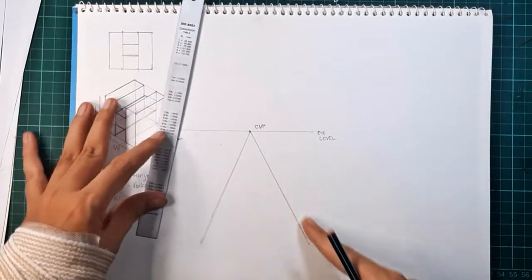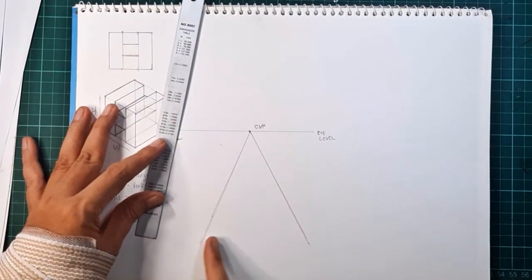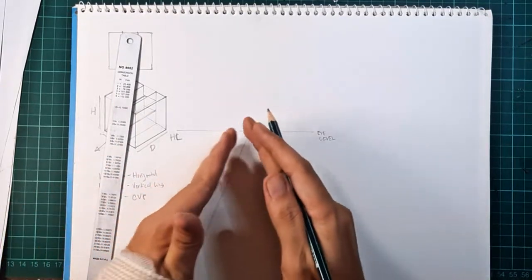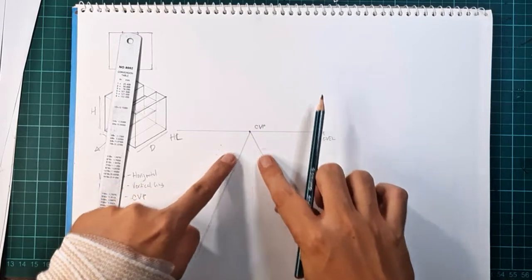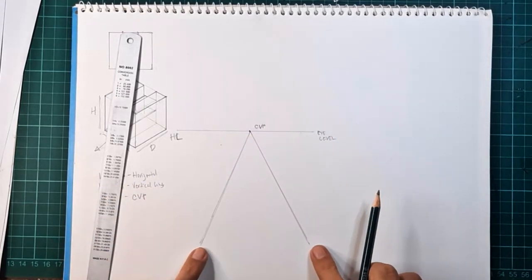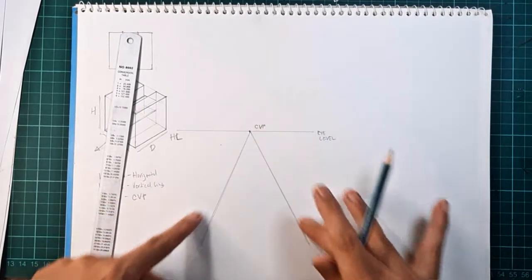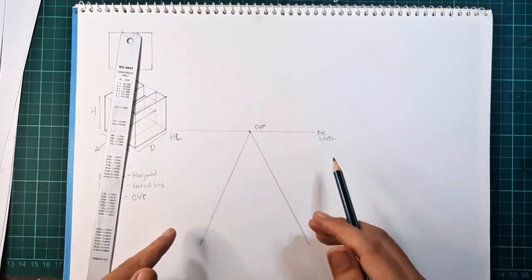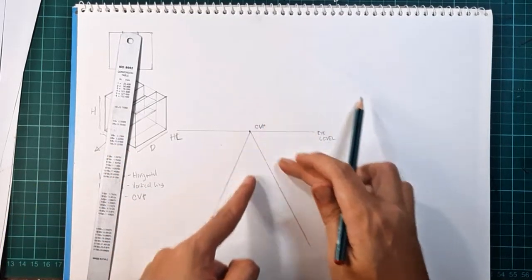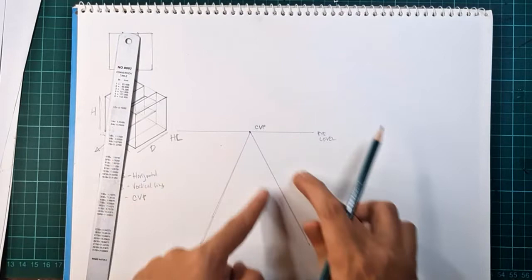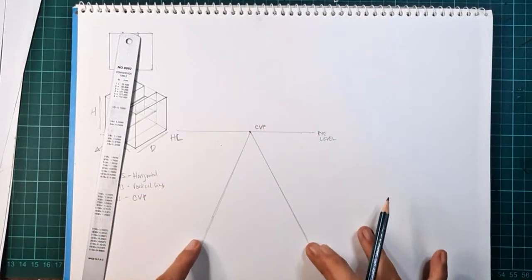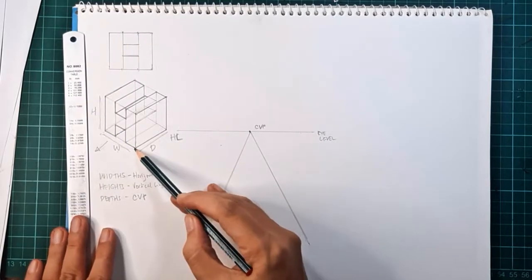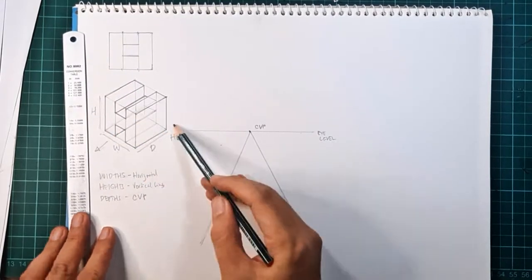Now, these perspective projections can be anywhere you want. In this case, I just placed it right here in the center, or almost the center. It's a little bit to the right. But basically, you can project these lines however way you want. These are our projection lines where we will be placing these two parts.